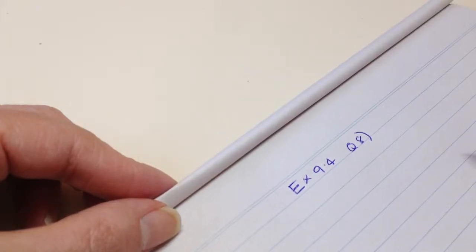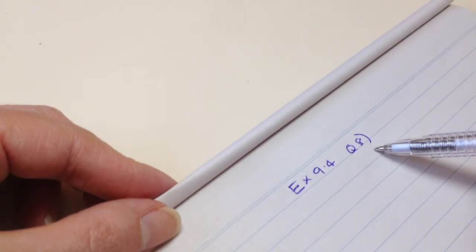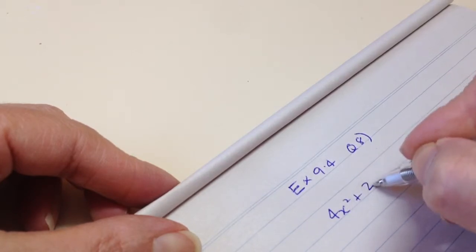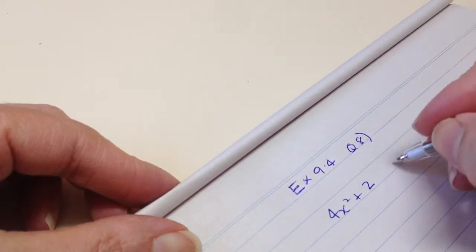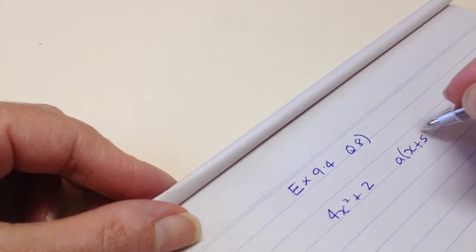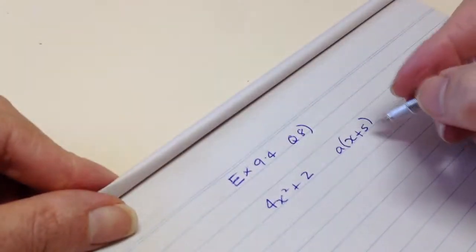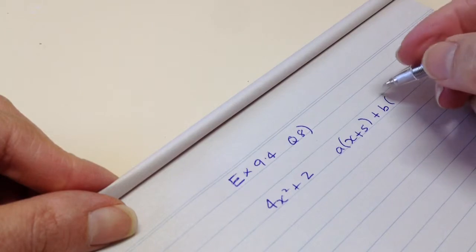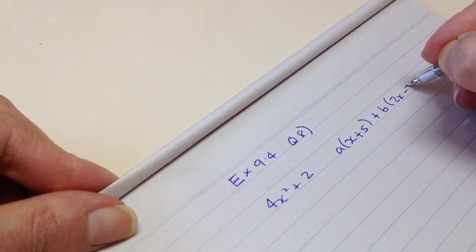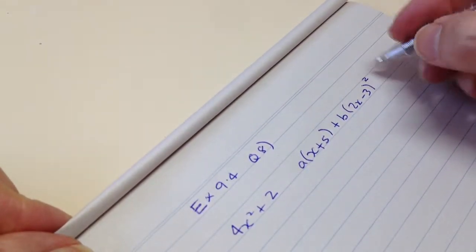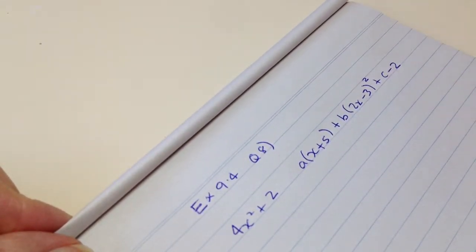Okay, now I'm going to show you how to do exercise 9.4 question 8, which says express 4x squared plus 2 in the form a bracket x plus 5, plus b bracket 2x minus 3 squared plus c minus 2.